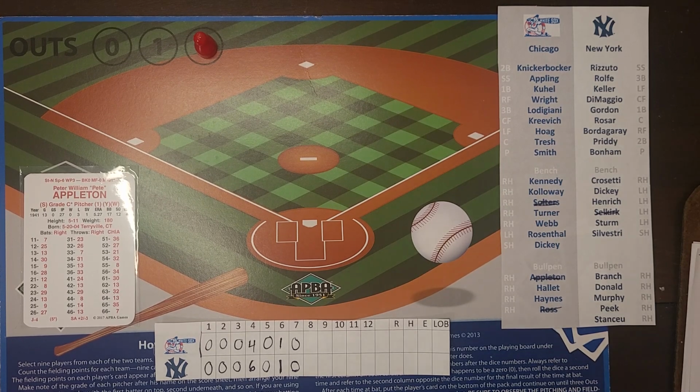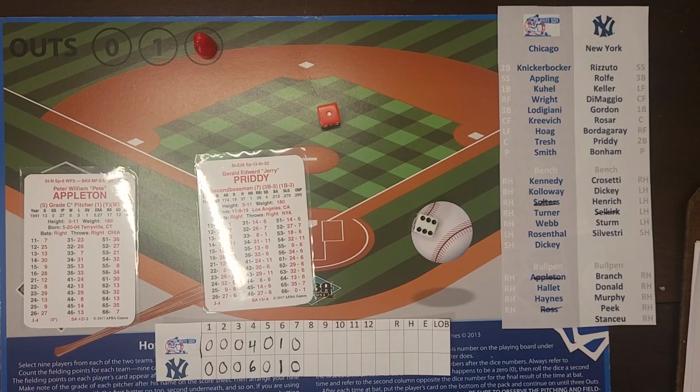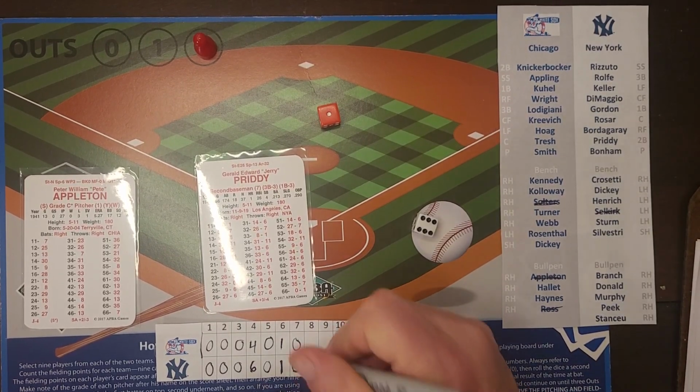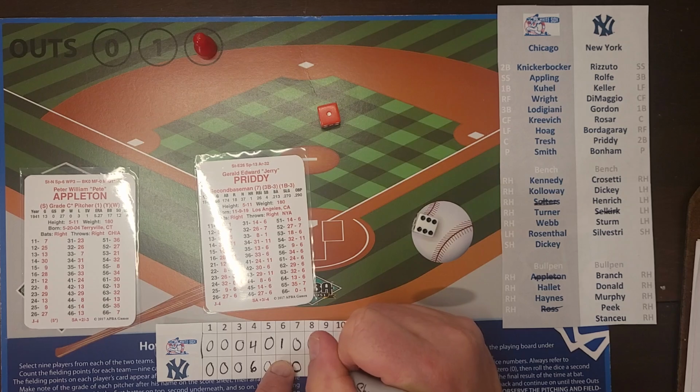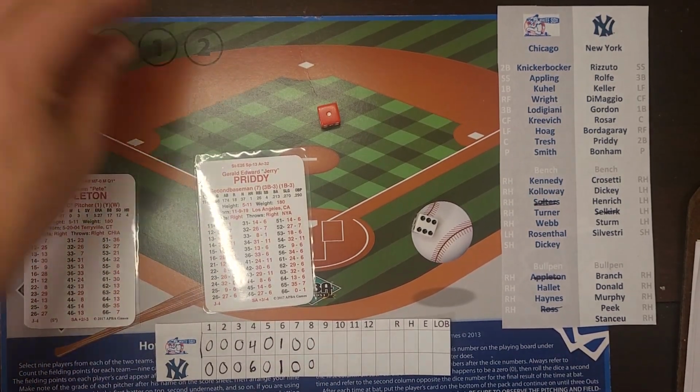So Pretty is your batter. 16 is a 28, and that is a ground ball to short. That's going to end the inning. 1-2-3 go the Yankees, so Appleton did very well for himself. We now go to the 9th, last chance for the White Sox.